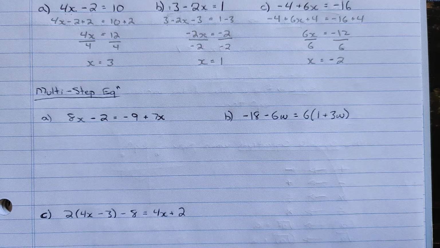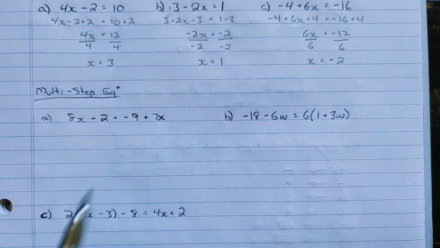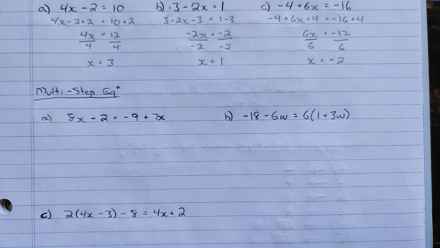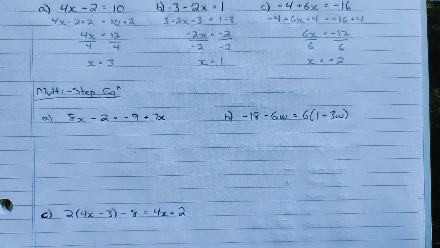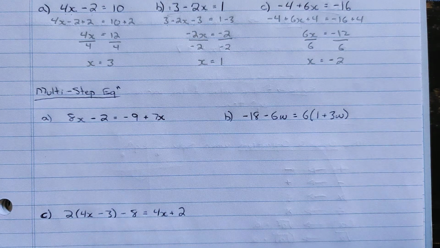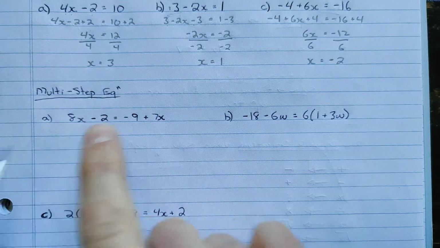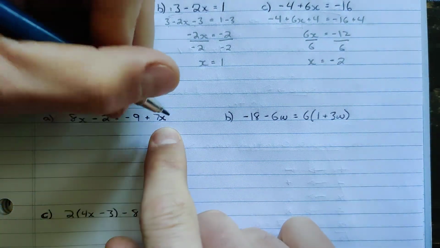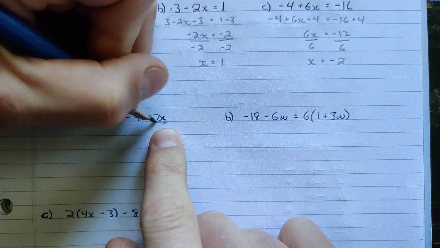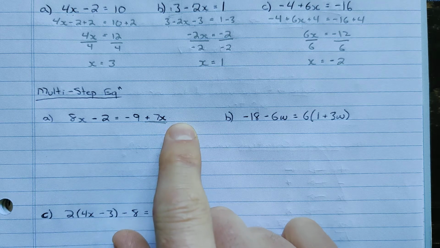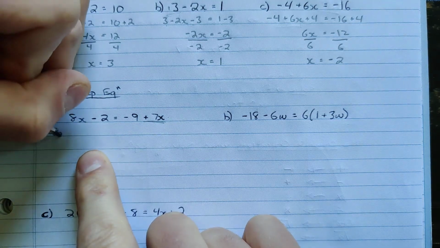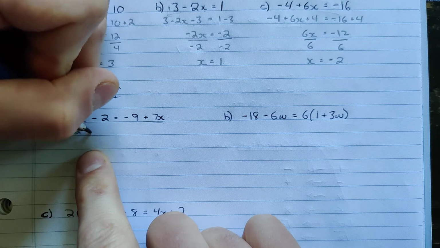So the first one here, we want to get the variable by itself, which means we've got to get the x's onto one side. I like to get them on the left side usually. It doesn't matter. You can get them to the right side. You'll get the same answer. But I usually like going to the left side. So we're going to get rid of this 7x by subtracting 7x. So we have subtract 7x on both sides.